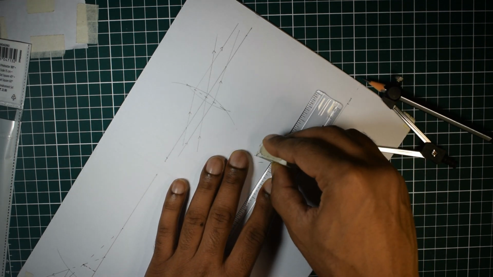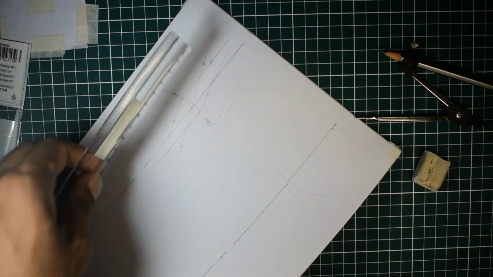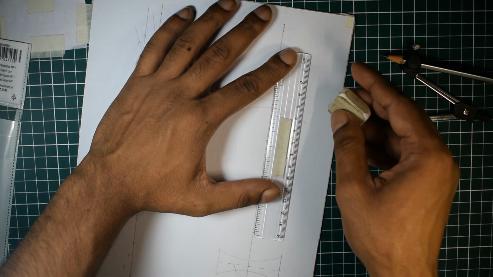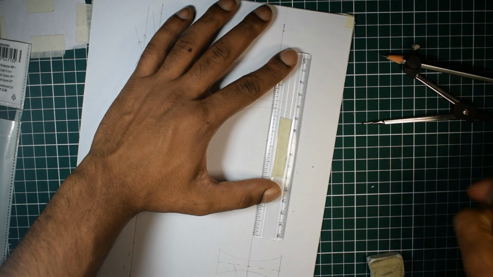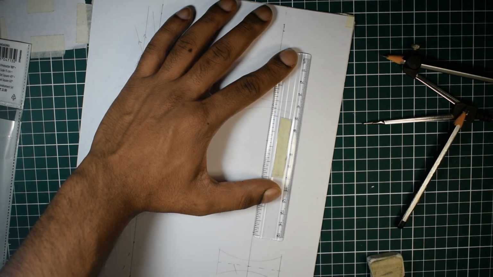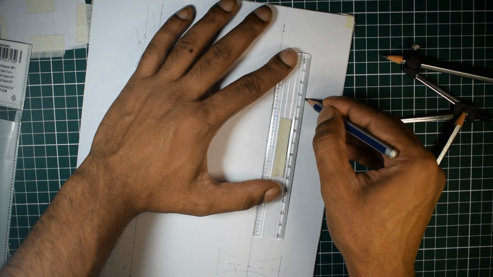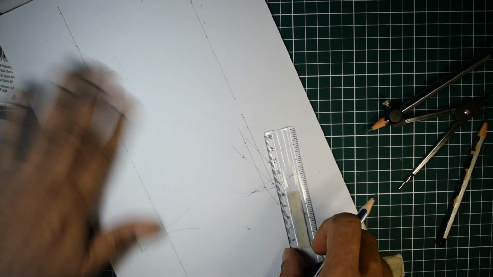That's excess, I'm just rubbing that. Again, it's just to make it look good. If not, you need not do that. Okay, so your lens is ready. Almost.